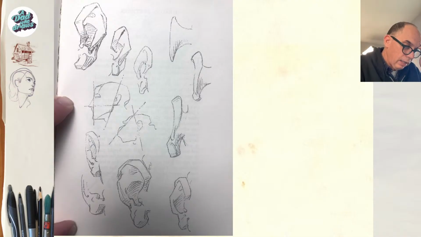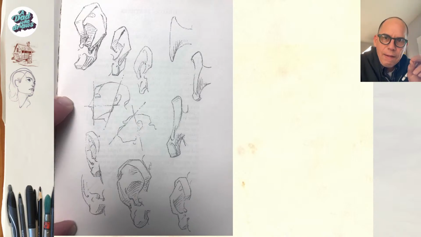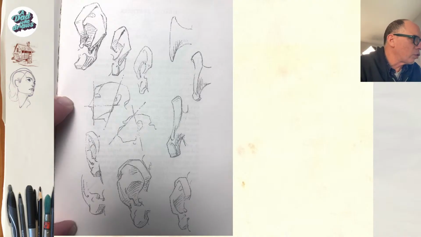So let's take a look at some of his drawings of the ear and recreate them. And I think in the process of recreating them, we will start to try and see how he's breaking them down. And then I have some photographs for us to try, okay? And hopefully by the end, Cindy and Sarah, I'll get you to like the ear just a little bit more.